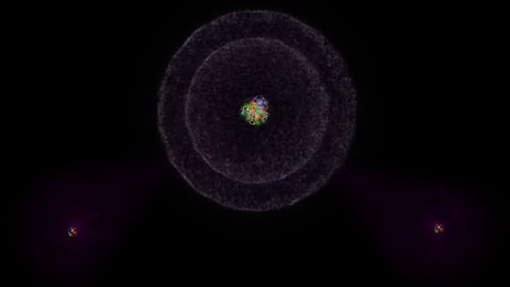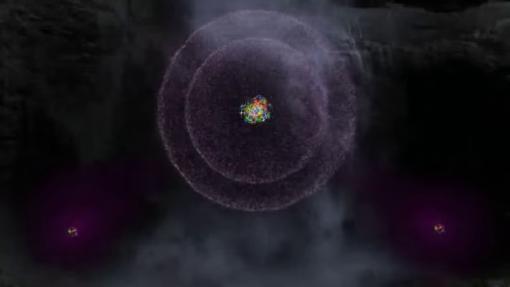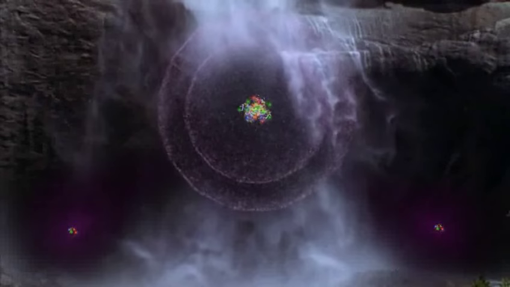This oxygen atom is sharing 2 of its electrons with 2 hydrogen atoms. This is how a water molecule is formed.